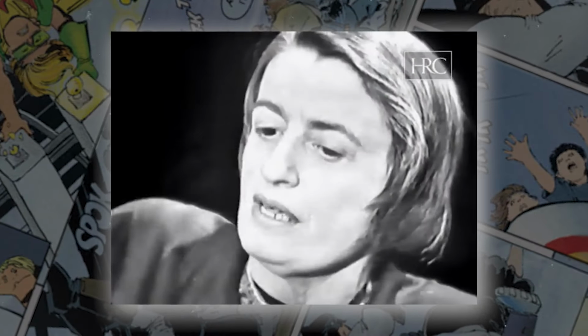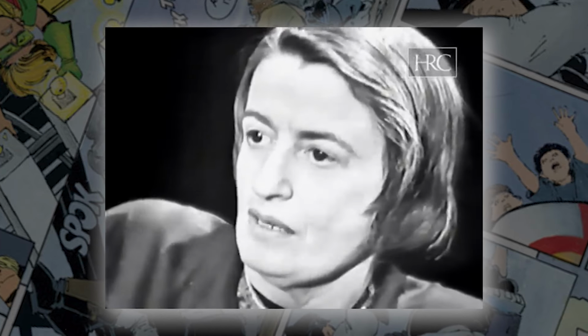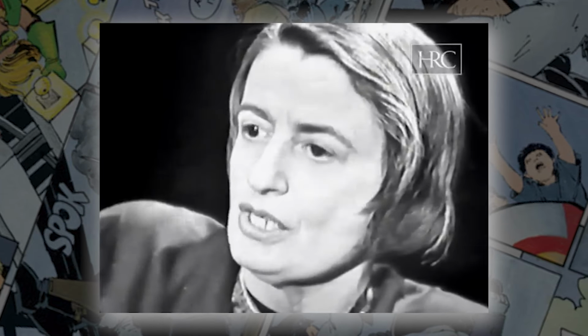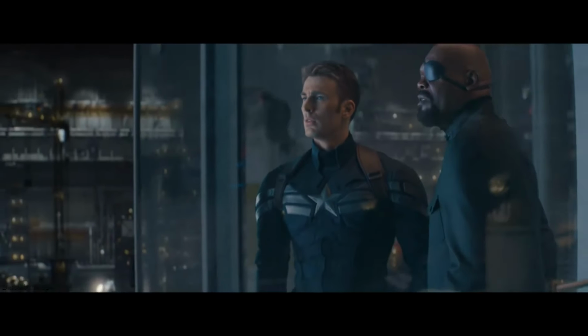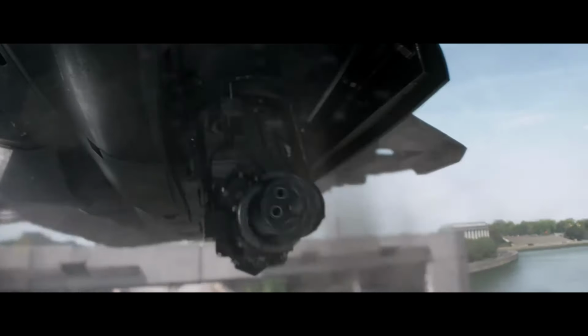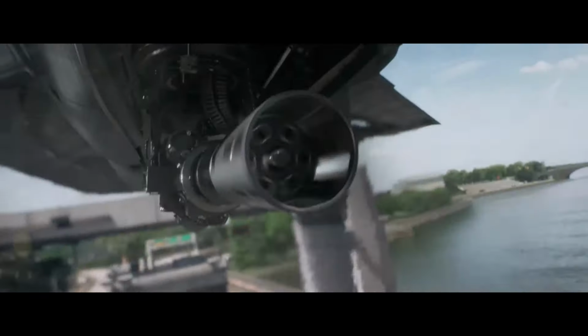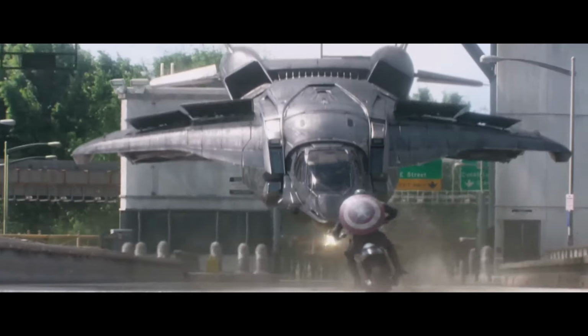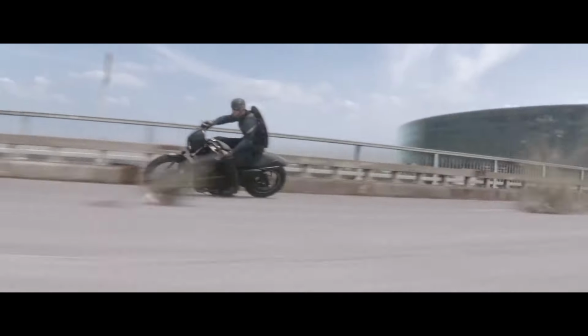All in all, if you inject Ayn Rand's philosophy into your story, you're almost guaranteed to have an epic story on your hands. Take Captain America: Winter Soldier as an example. This story features a Steve Rogers who went about his moral pursuit and fought against S.H.I.E.L.D.'s disagreeable standards, and surprise, surprise, Captain America: Winter Soldier is still regarded as one of the best films in the MCU.